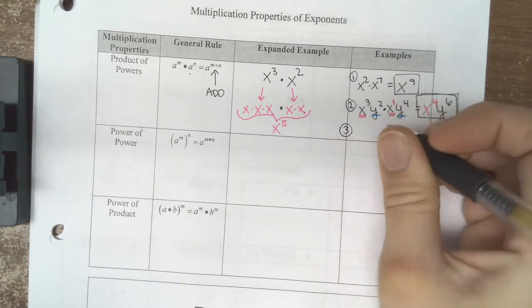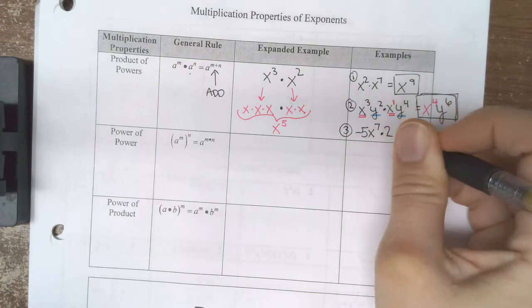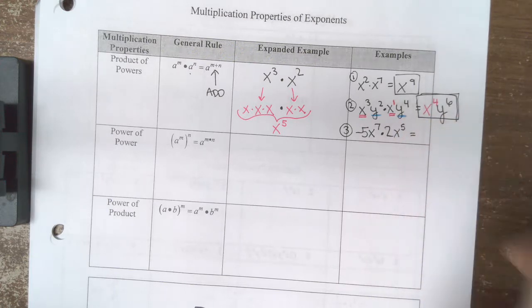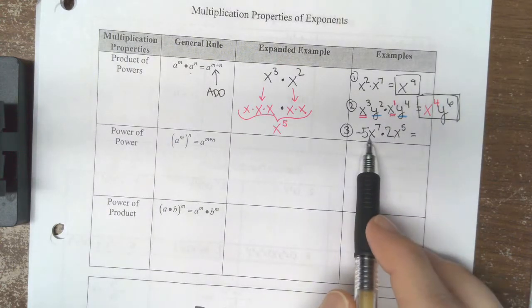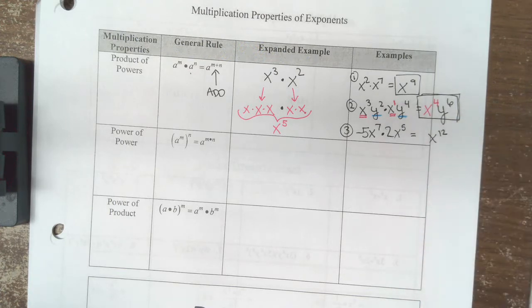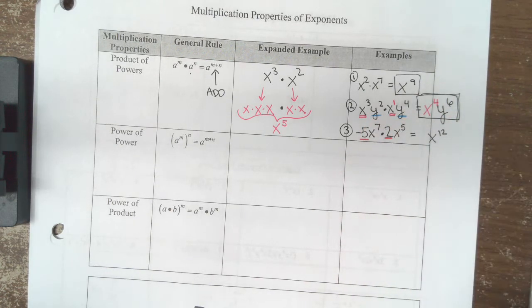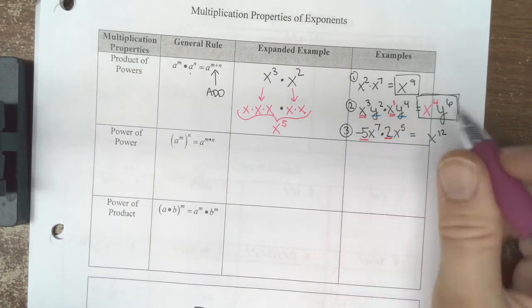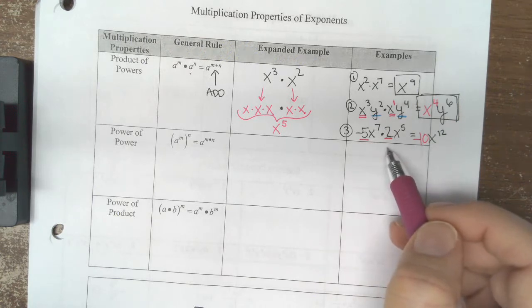The last thing I want to talk about is when we have coefficients. So if I had negative 5x to the 7th times 2x to the 5th. Now this property only applies to exponents. So in terms of my exponent piece, I know I have 7 and I have 5, and altogether I have 12 factors of x. What students want to do is apply this property again. But negative 5 and 2, these aren't exponents. These are just numbers like they've always been. So negative 5 times 2 is still going to be negative 10. This is just regular multiplication of those coefficients.